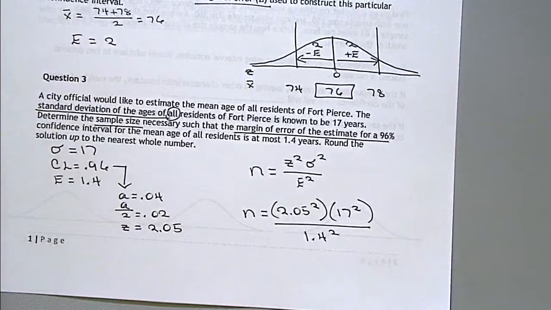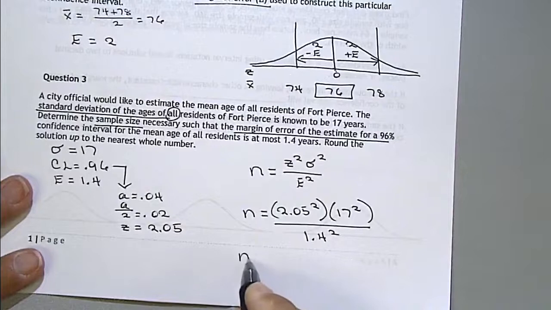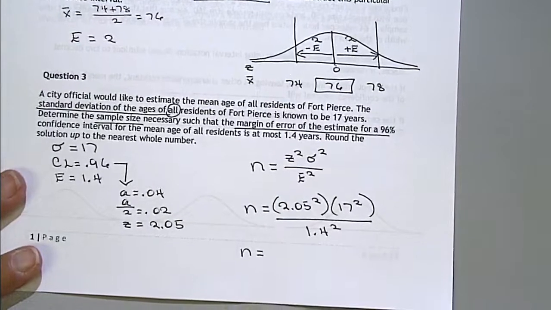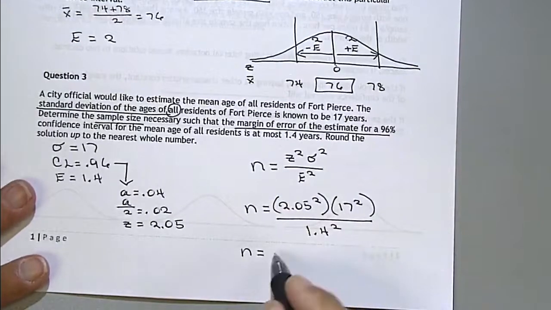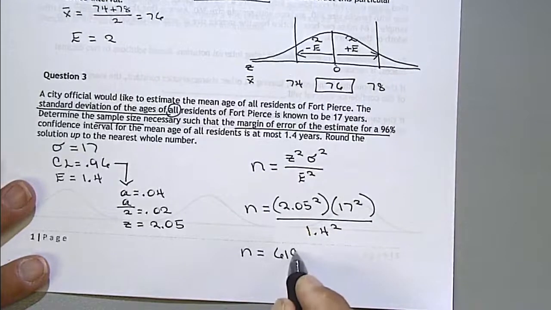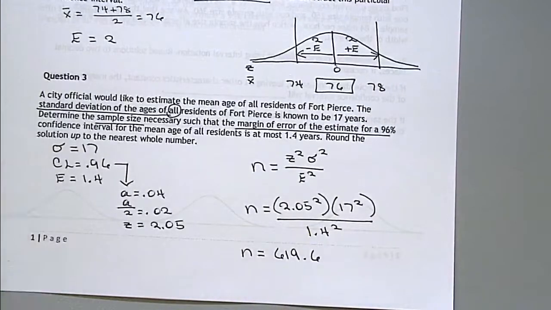Hopefully some of you are working it because I've already done it. And I came up with, tell me if I'm wrong, okay, because I'm counting on you guys today. I come up with 619.6. Is that what you get? Okay, now look, normally, listen carefully, that would round, if I said round, you would go up.